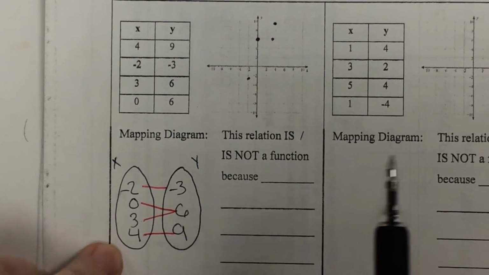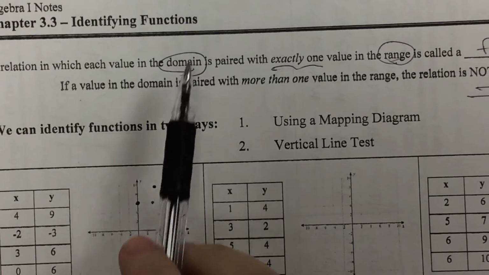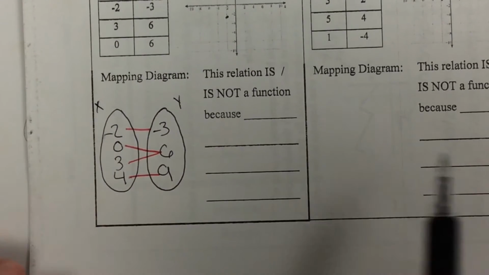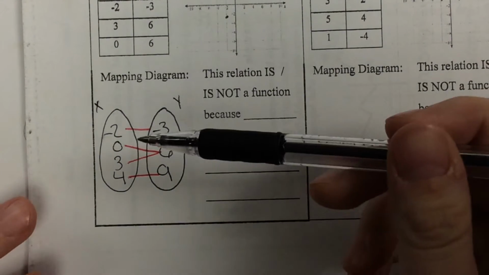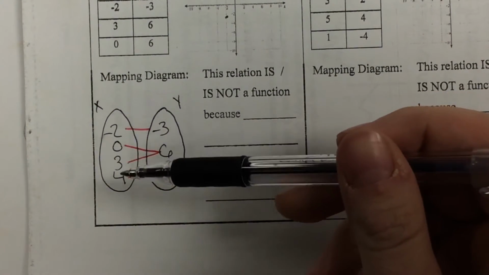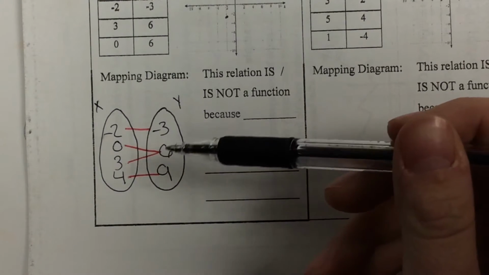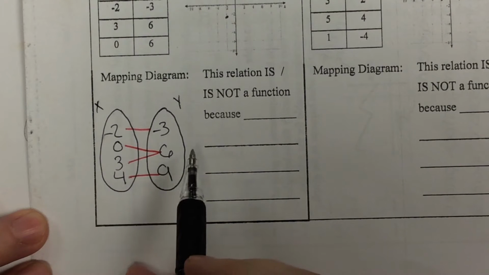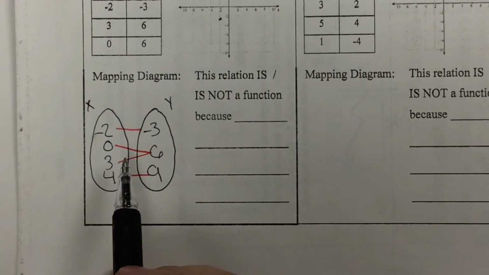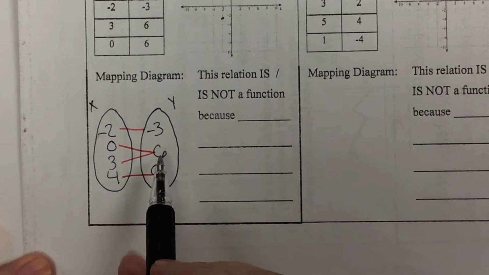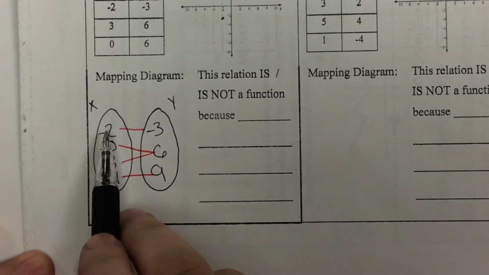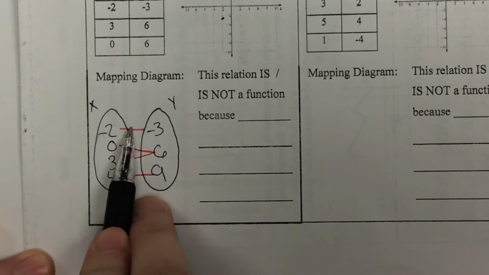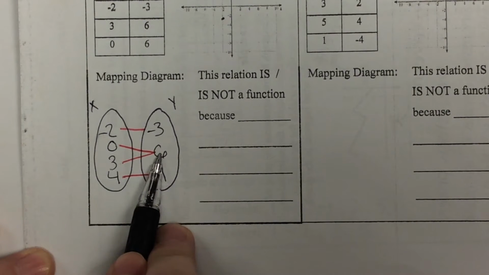Let's think about what I set up here. In the domain, each value can be paired with exactly one value in the range, okay? We don't have any single value in our domain going to more than one number in the range. Two different values in the domain go to the same range value, but that's okay. If you go this way to the same number, it's fine. You just couldn't have, for example, -2 with a line going to -3 and to -6. That's where you would have a problem.